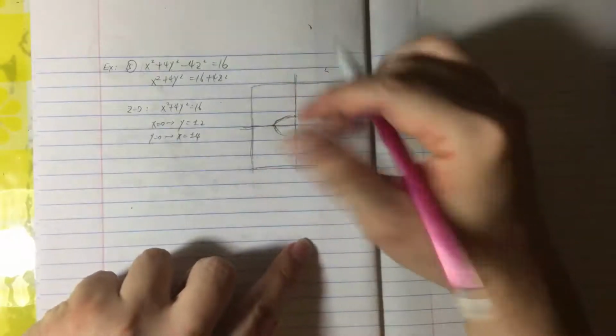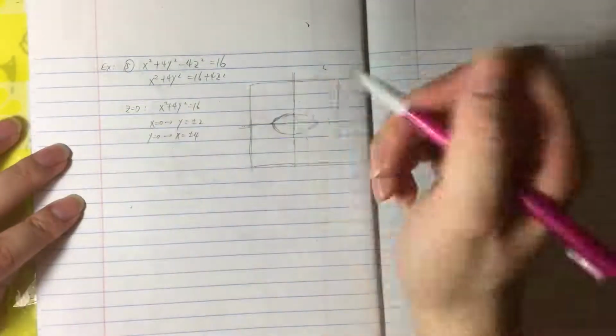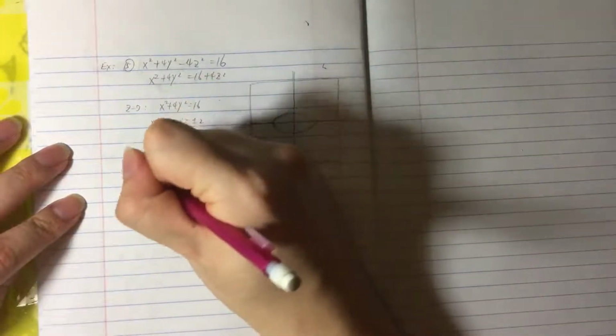It's wider along the x-axis, narrower along the y-axis. That's the curve when z is 0.